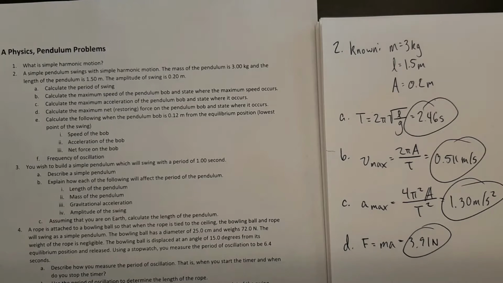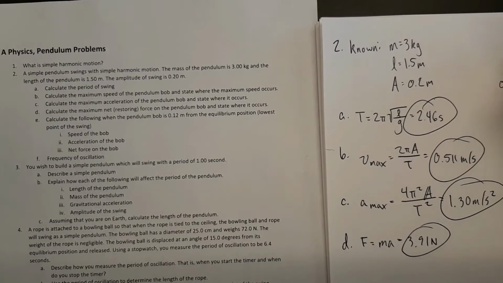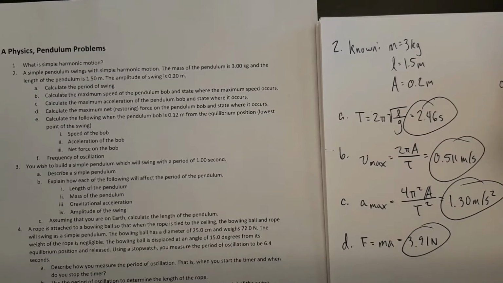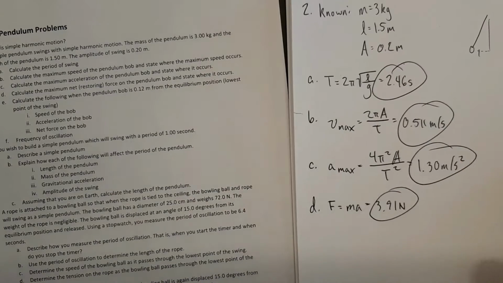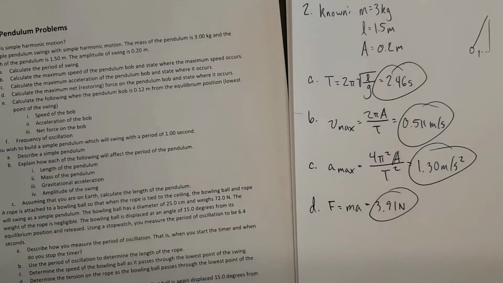Cool. E, calculate the following when the pendulum bob is 0.12 meters from the equilibrium position, lowest point of the swing. All right, so if we're looking at this thing swinging around, we've got a total amplitude of 0.2. We're a little bit inside of that, so we're not all the way out there, which means that we're not looking at one of the ends of its motion. We're looking at some intermediate point, so using our intermediate velocity and intermediate acceleration formulas.